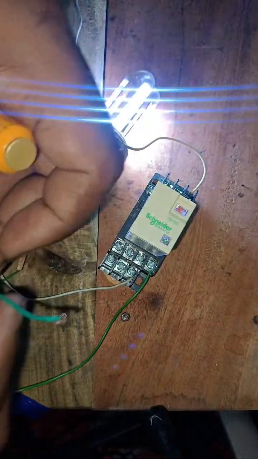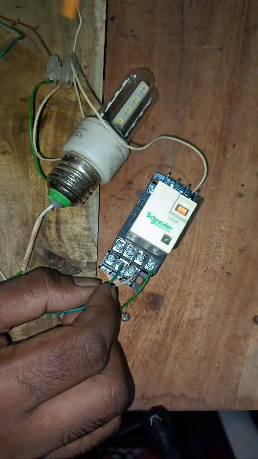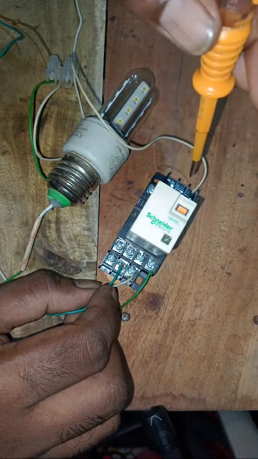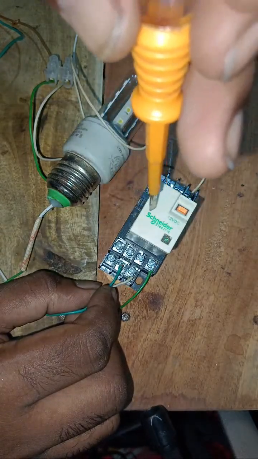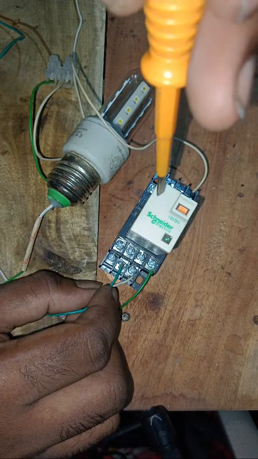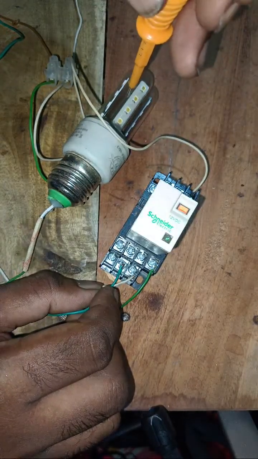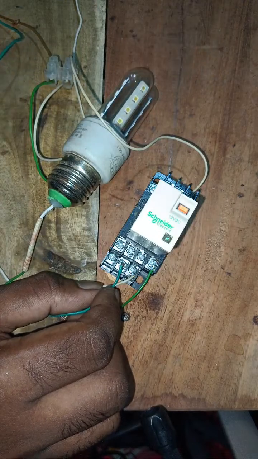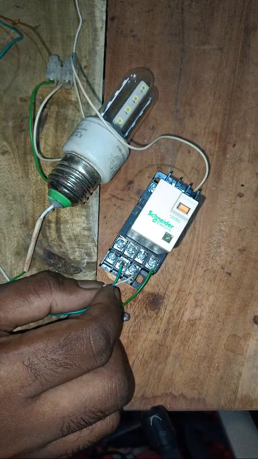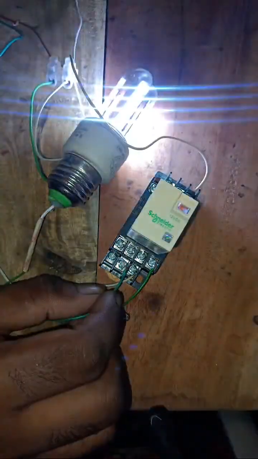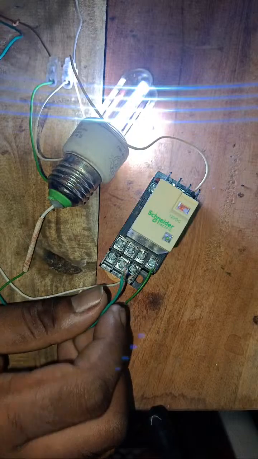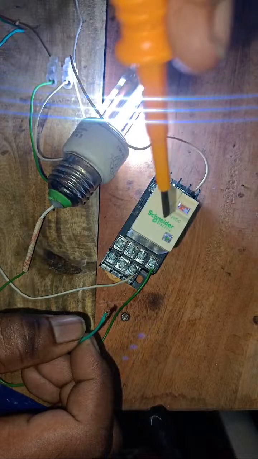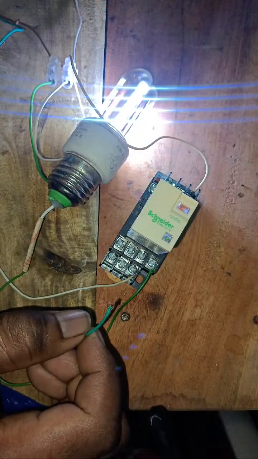Okay, when the power is provided, then the lamp is on. The relay contact is already NC, connected to the main AC 220 volt lamp line. So when I disconnect the 12 volt DC, then the lamp is on. That means the connection is already NC contact.